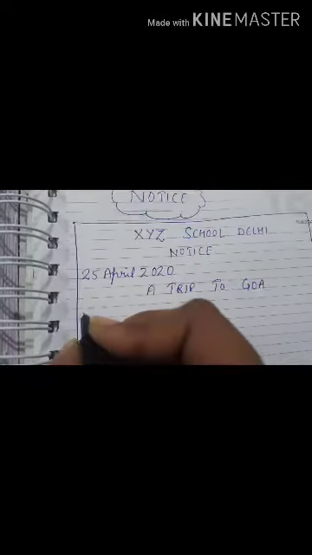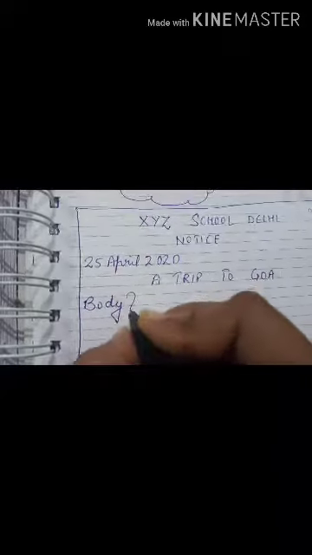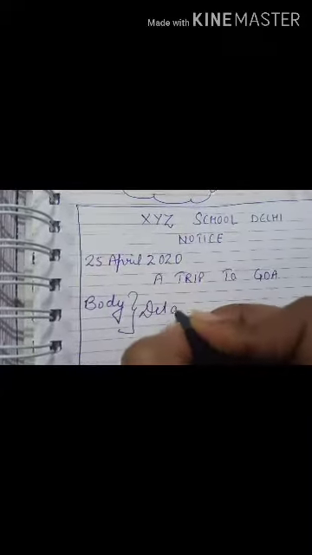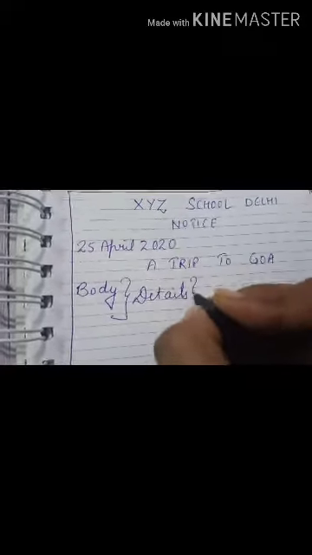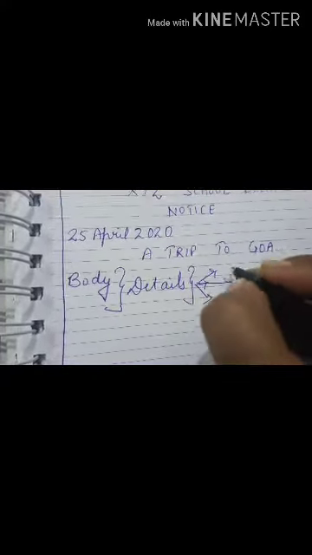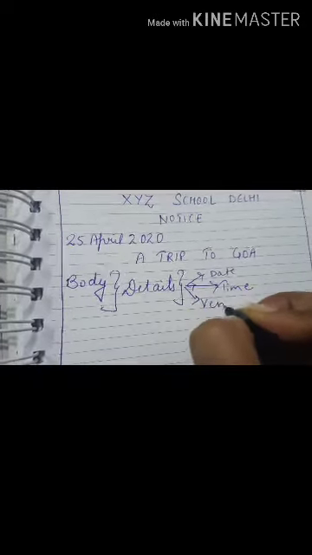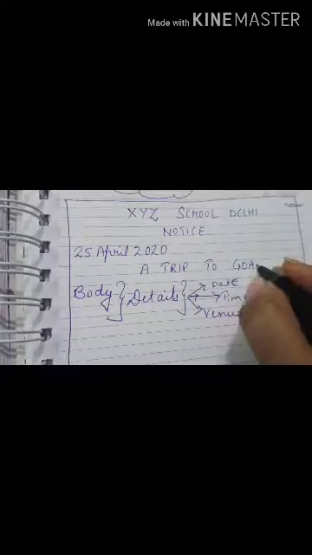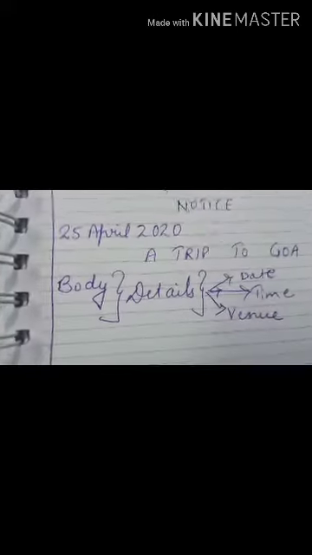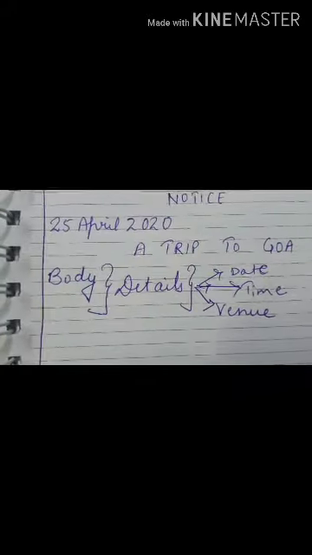Then after, you will write the body of the notice, that includes details of the event. And details means, I must say, the date, time, and venue. Date means when the trip will be organized, time means the timing, and venue means place.